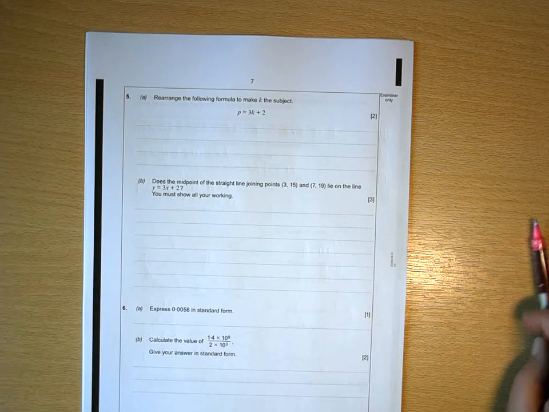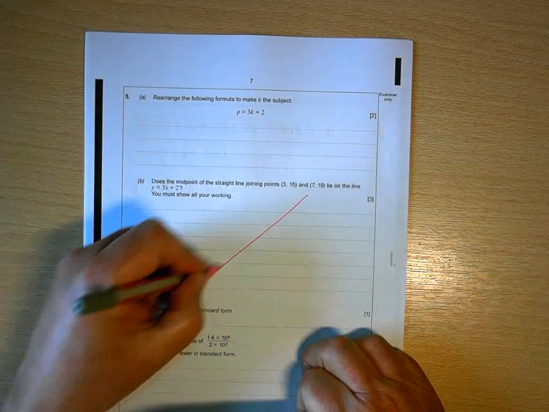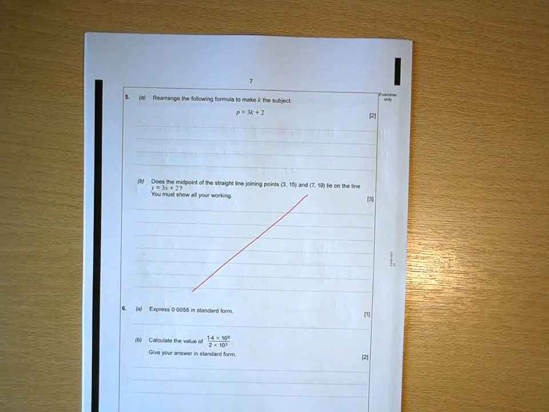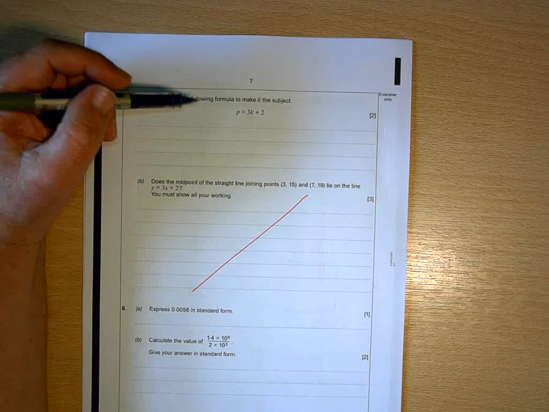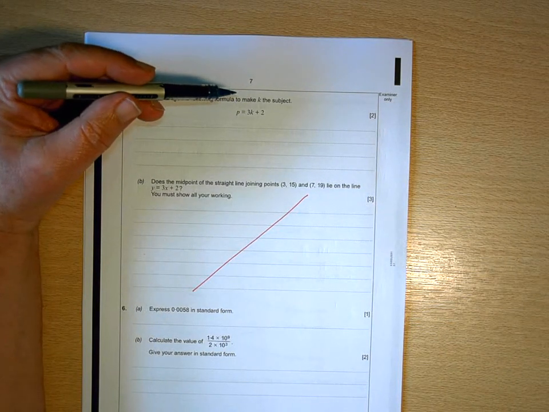Question 5. Part B, we're not going to spend any time on. We haven't covered any work on that. Rearrange the following formula to make k the subject. So we use the rules of equations to do this.